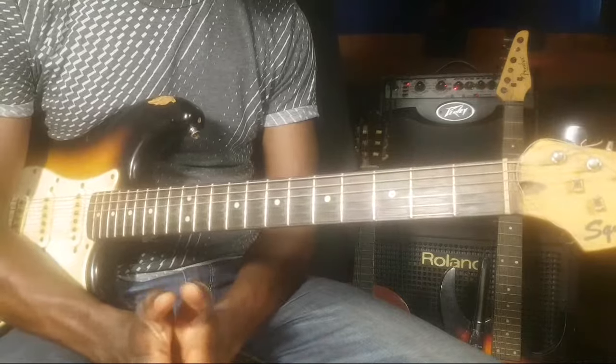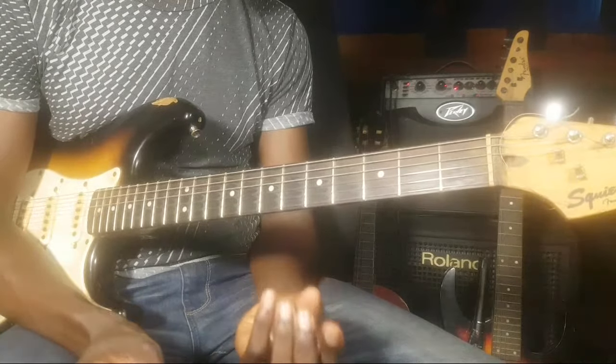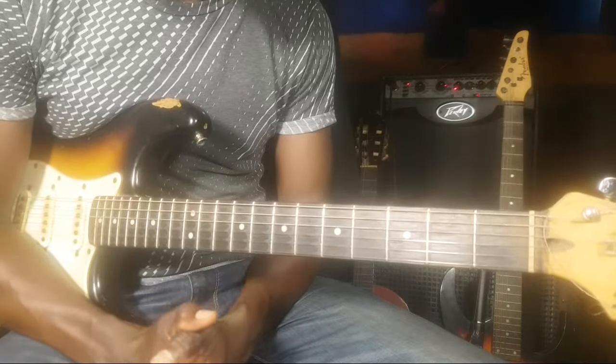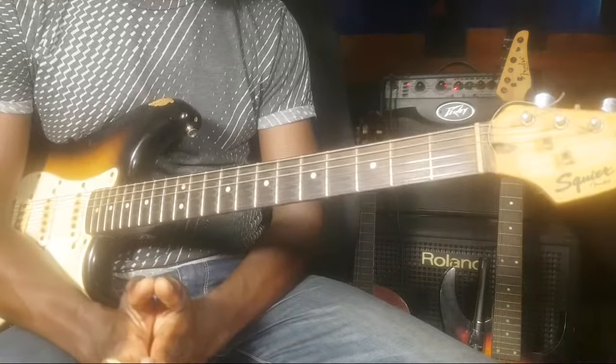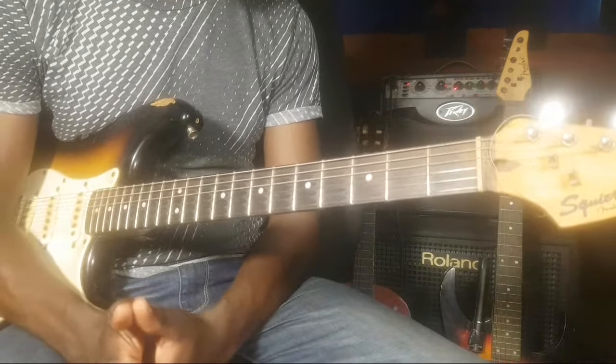So today this lesson was about how to apply the minor 6 flatted 5th chord. Minor 6 flatted 5th chord. So I will do the same lesson and upload it.